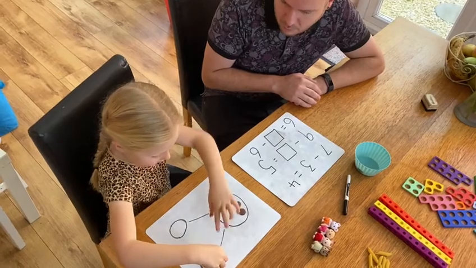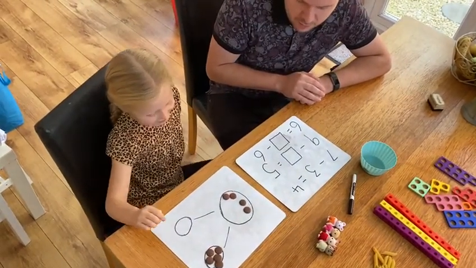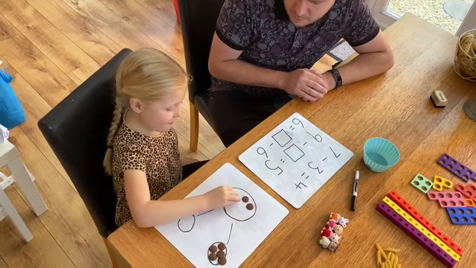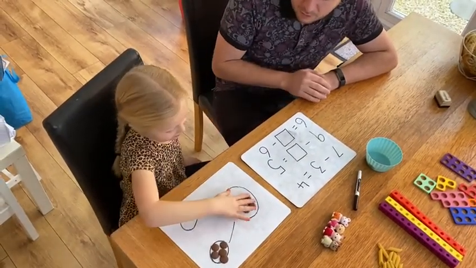Very good. And what can we see straight away there, Ruby? What have you showed me? That leaves us with the other part being 4. Very good. Should we move them into the other part just so we can see?